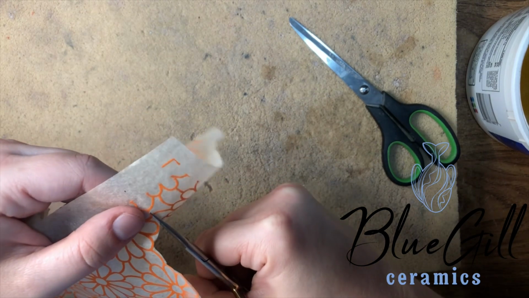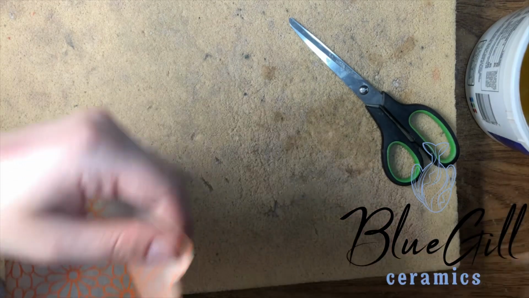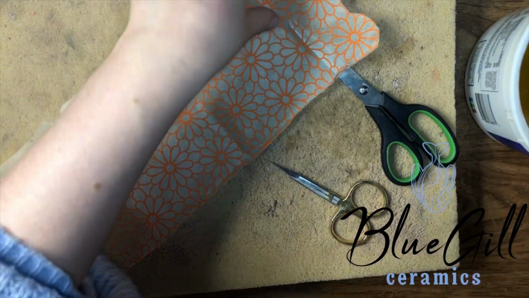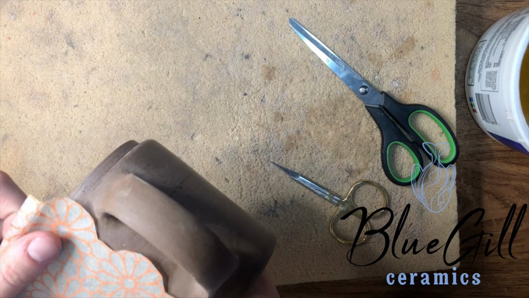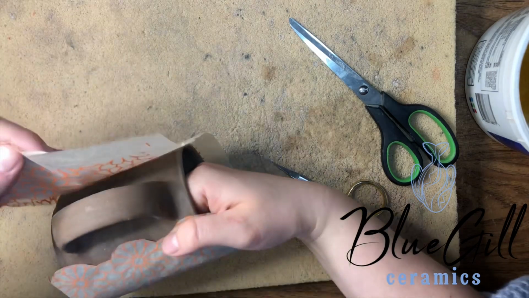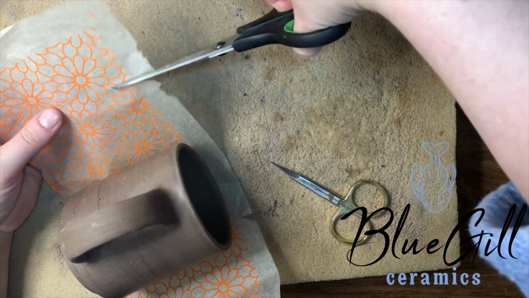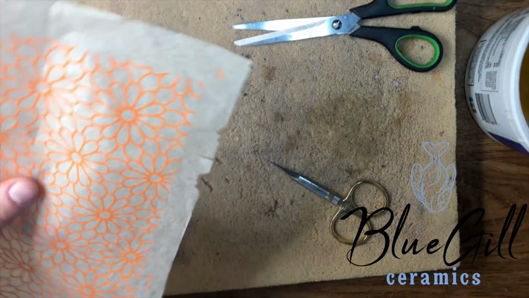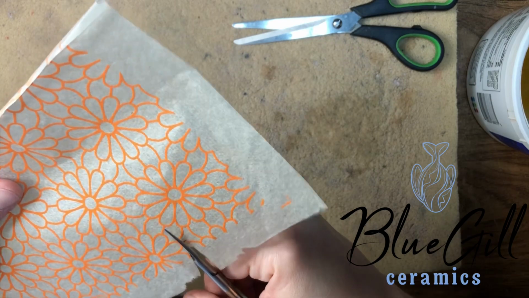The question is, will this line up on the mug in a perfect way so that I have another perfectly ended flower on the other side? That is going to be the real question here. Yes, it does! Yay! Oh, I'm so happy! Good. I love it when that works out.